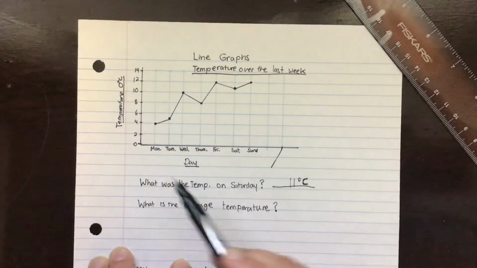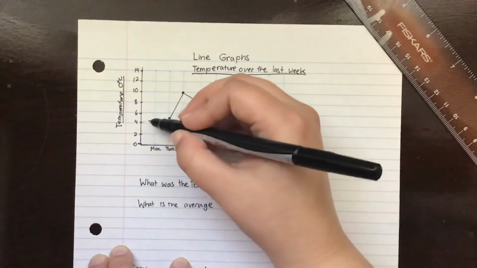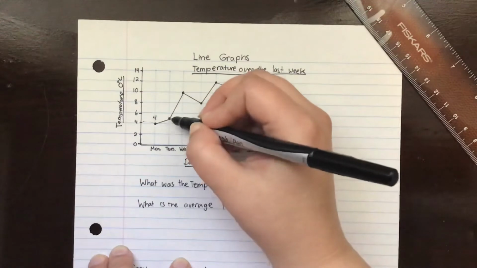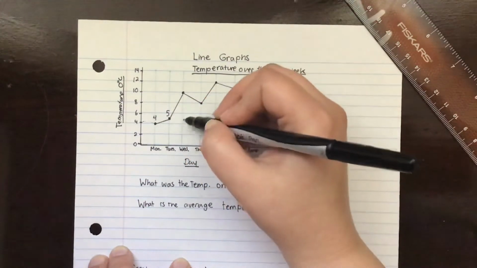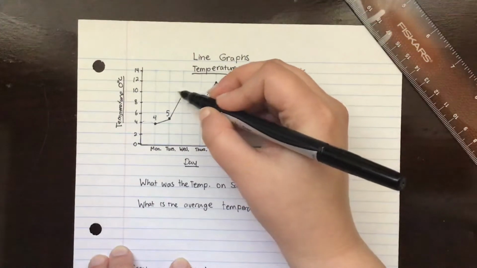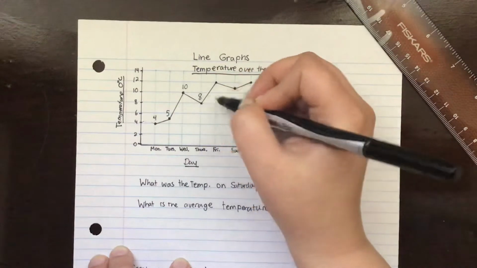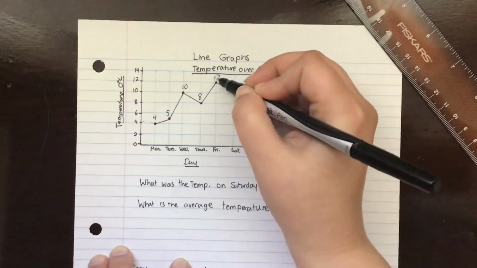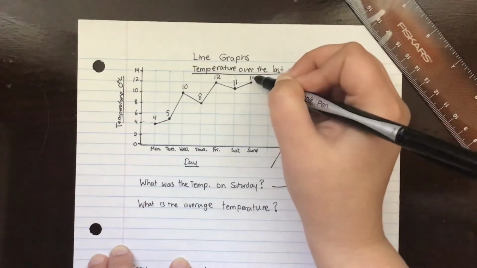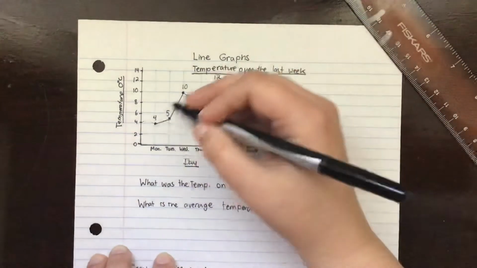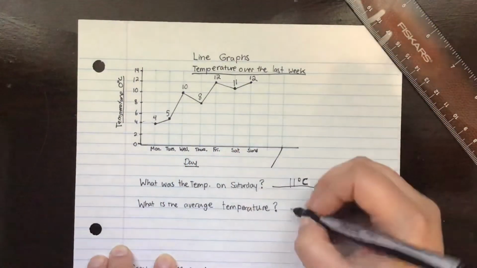So the first thing we need to do is figure out what each of these temperatures are. So on Monday, that temperature was 4. On Tuesday, it's between the 4 and the 6, so that would be 5. On Wednesday, it is at 10. Thursday, it's at 8. Friday, it's at 12. Saturday is at 11. And Sunday is again at 12, just like that. So I'm going to add all of those numbers up and divide it by 7. So that's what I'm going to do down here.